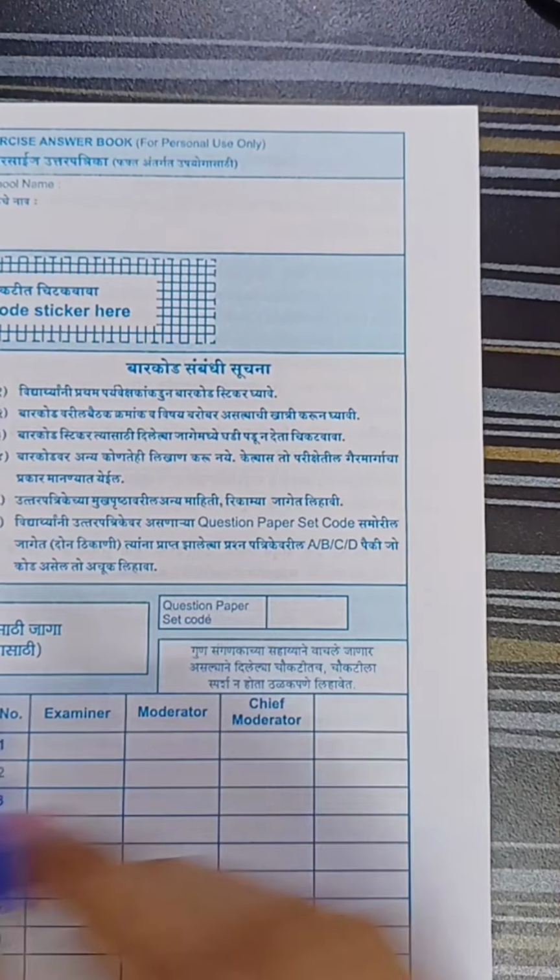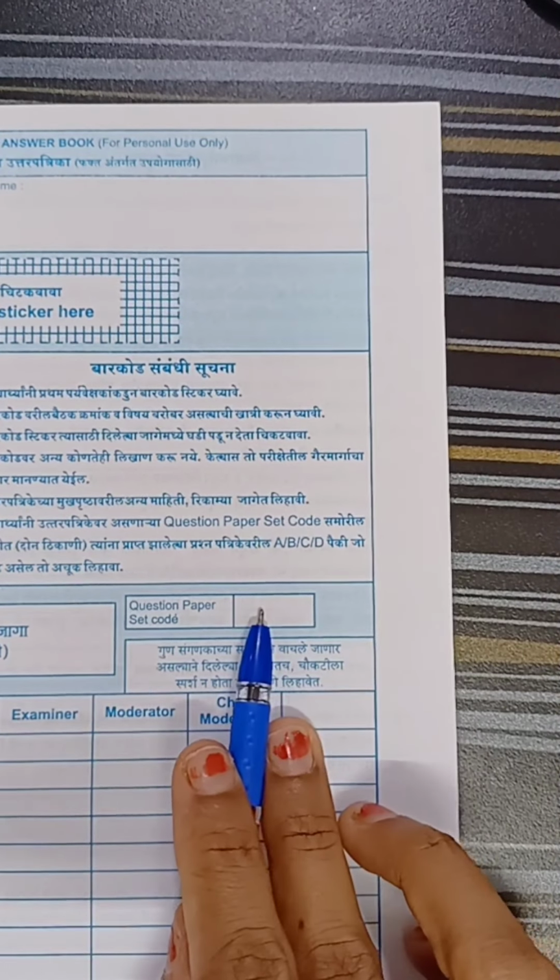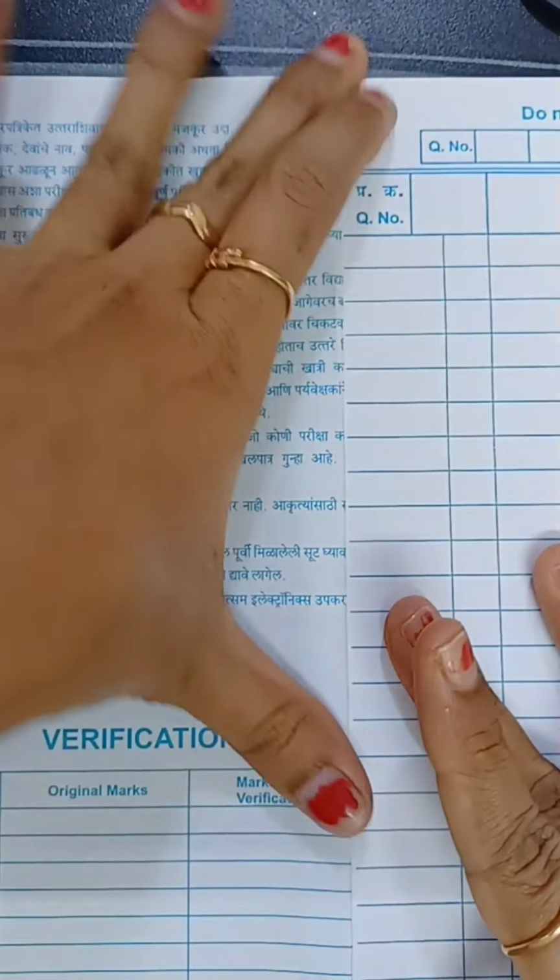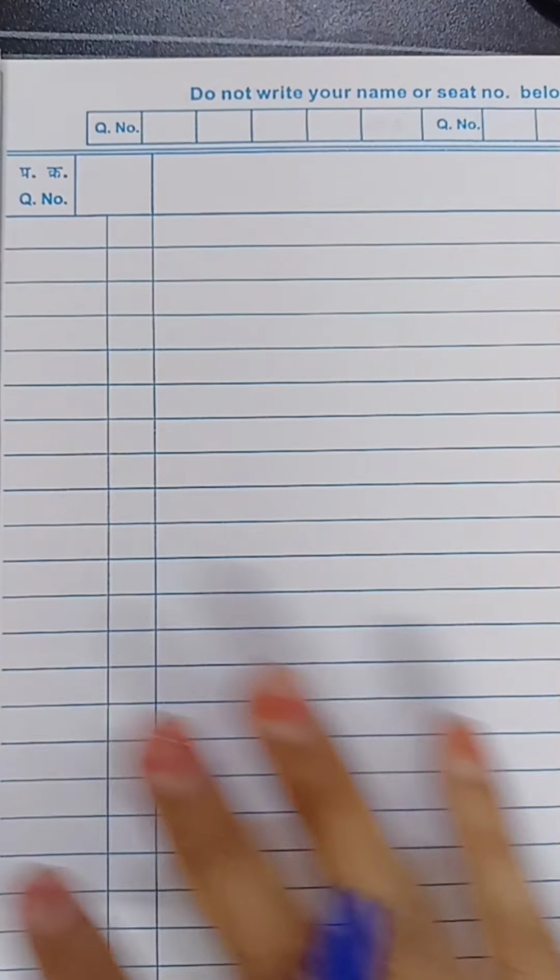Question paper set code, whatever code you have, the same thing you will mention here. If there is no code, put a dash. Nothing. Time. Then you have your paper this way.